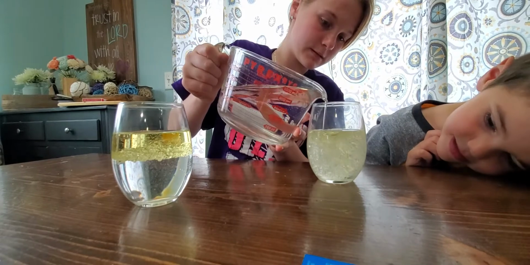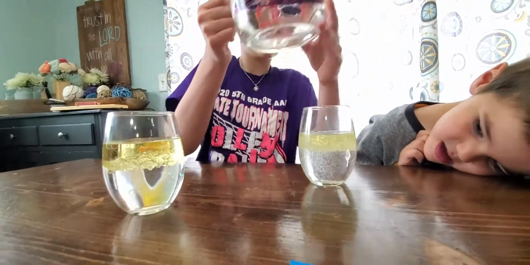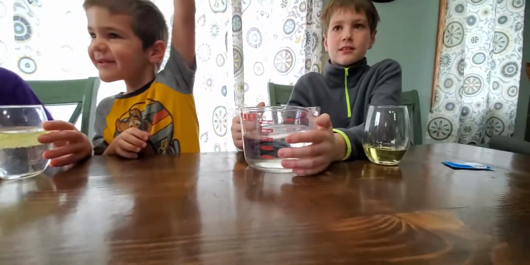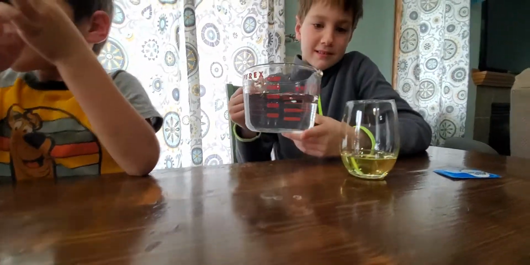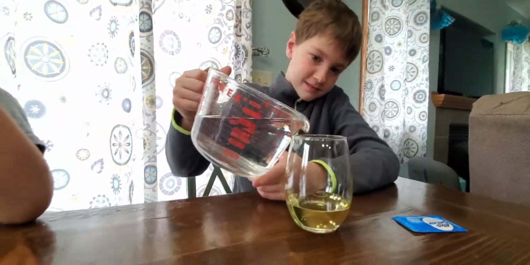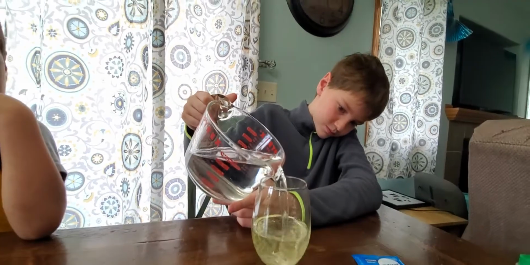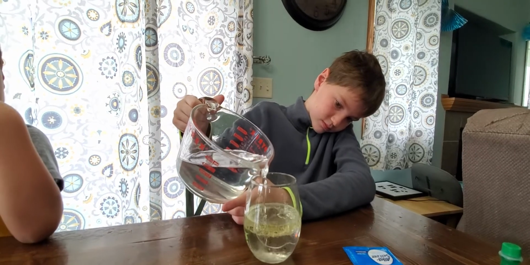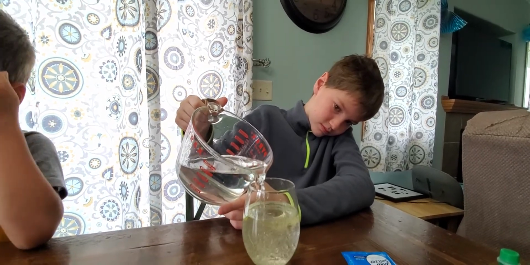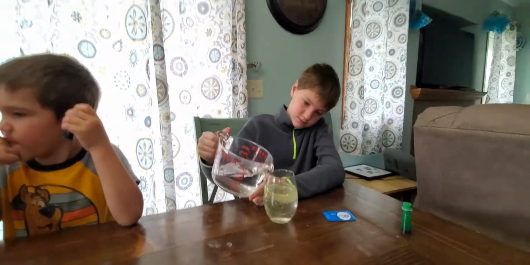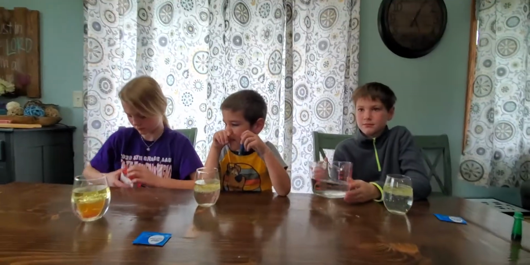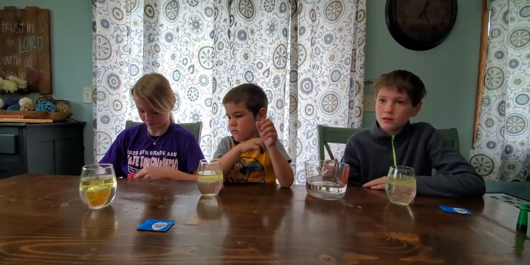The water is clear, and the vegetable oil is more of that yellow tinted color. We have Carter here, he is mixing water into the glass. Very good. Okay, so now all three of you have vegetable oil and water in a glass.